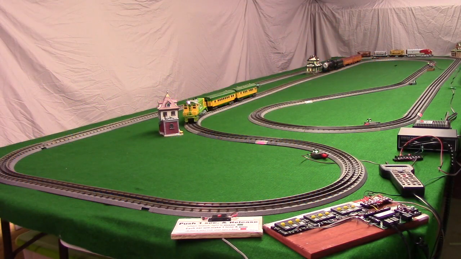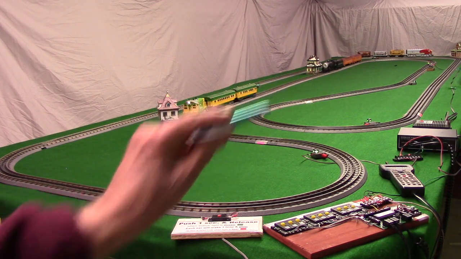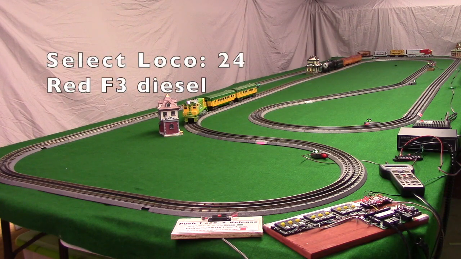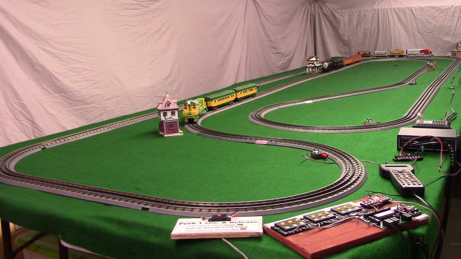Now what we'll do is run these trains again, and this time we'll try to call out the commands that are actually causing these locos to stop and start. In DCC, the command to address a certain loco is a select command. In other words, that red loco back in the rear, the F3, that's number 24. So if we say select loco 24, that selects that loco. And then we can send a speed forward 8 command to start it up.